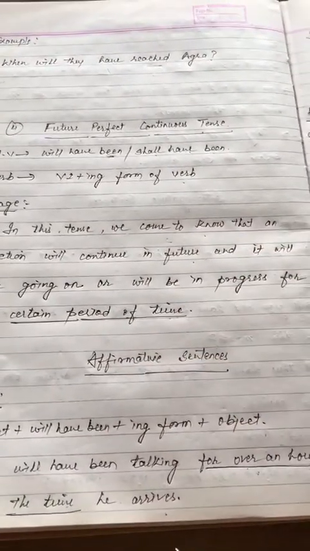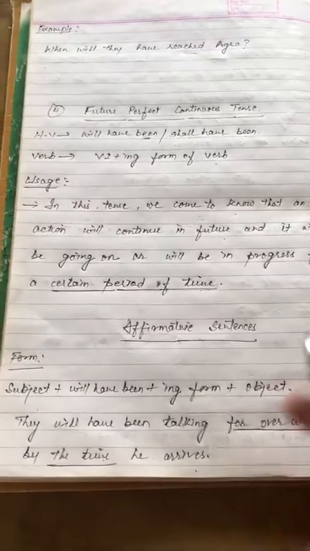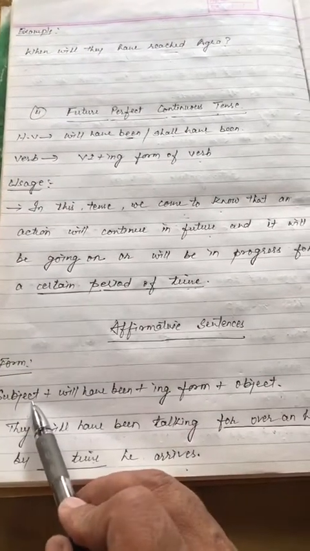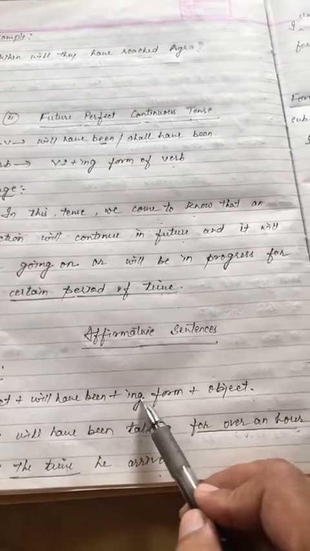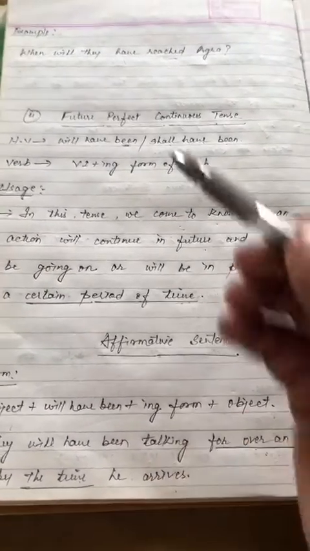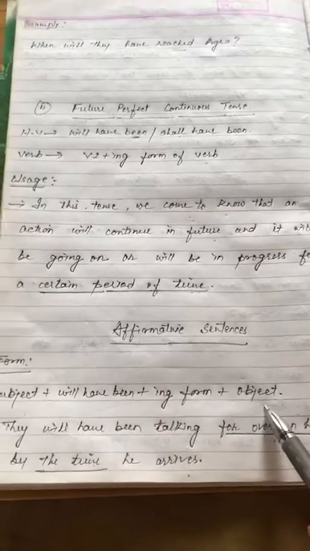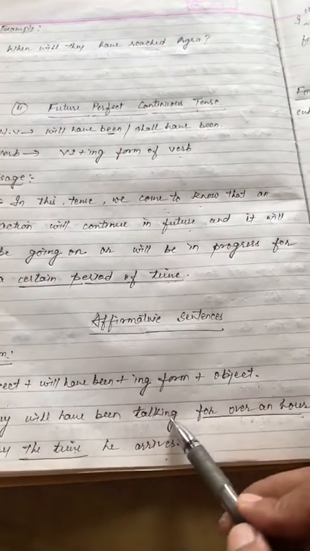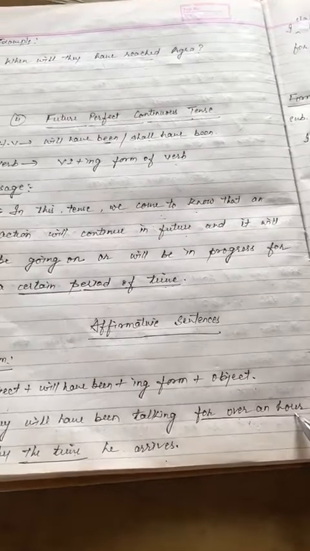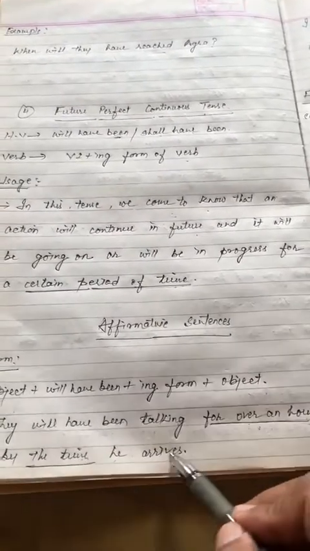First we will take the affirmative sentences. The form is subject, will have been helping verb, then ing form of the verb according to the rule, and then your object. So first example, they will have been talking for over an hour by the time he arrives.